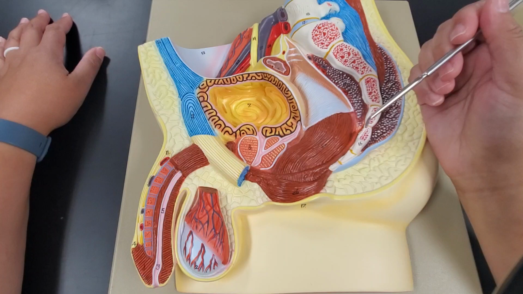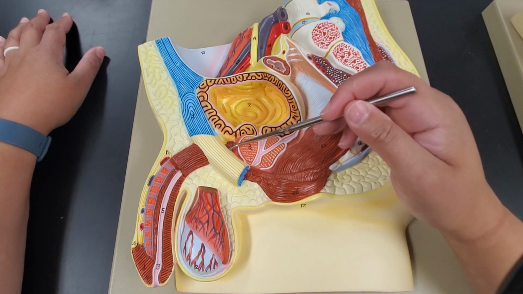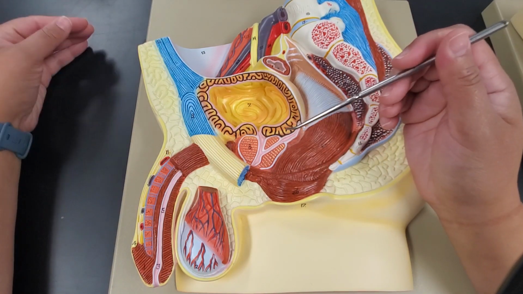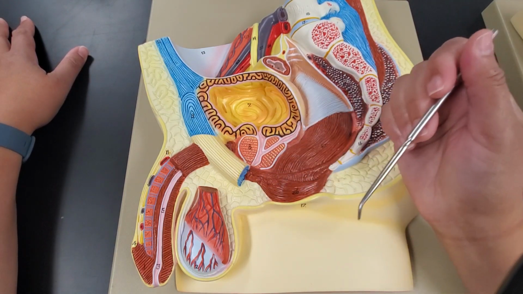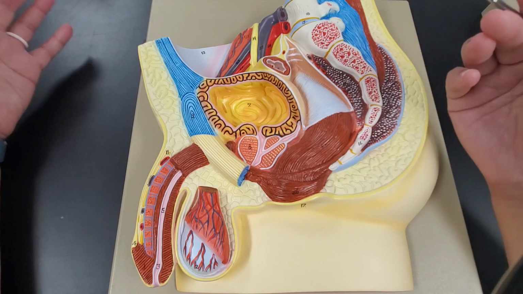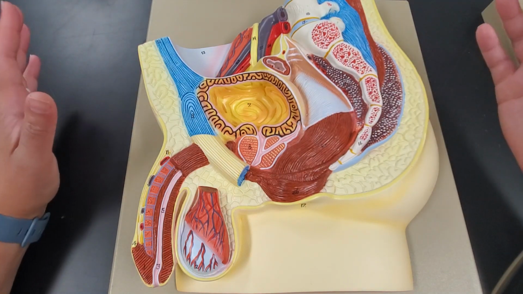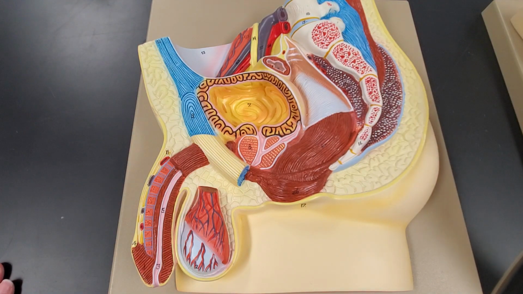But the big thing with it is that it is one of those glands that's producing seminal fluid, but it also produces fluid to remove traces of acidic urine. So if you've ever heard of the term pre-cum, that's basically what it is. It's usually prior to ejaculation as well as during ejaculation.